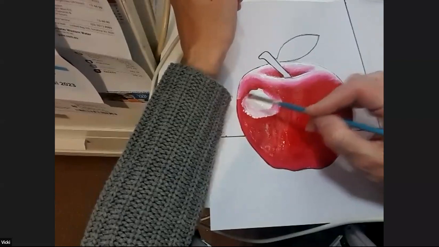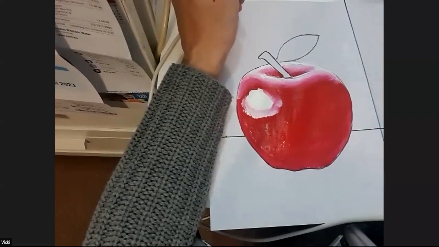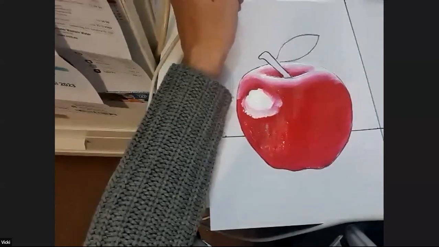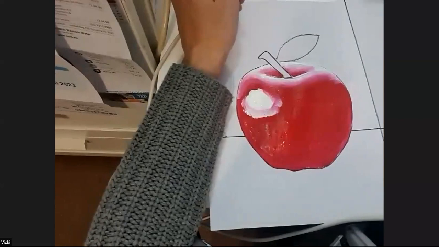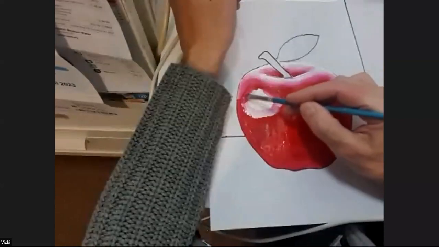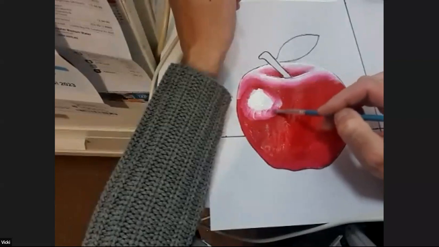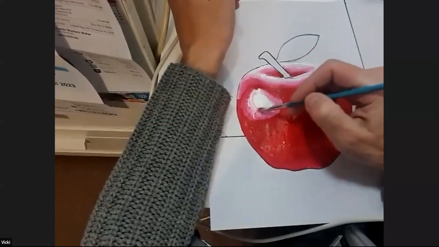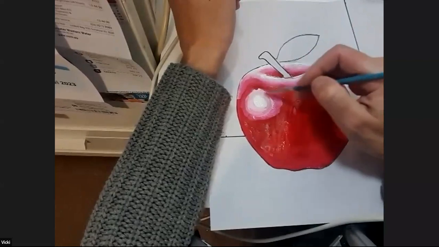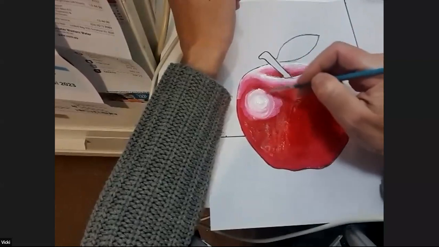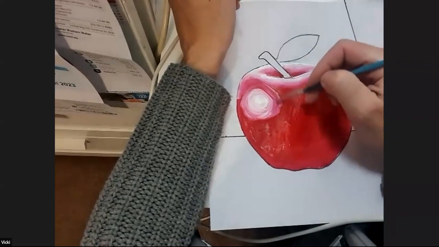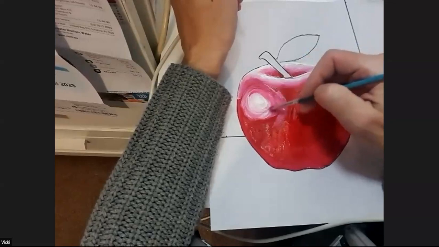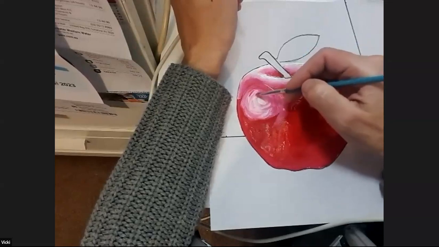Now watch me, guys, because I can see that a lot of you are not even looking. You're too busy with your own work. You need to look before you start attempting to do this. Right, watch me as I blend this part in, get rid of some of the paint. And now I'm going to go around and around in a circle, but I'm not going to go to the very, very center. I'm going to make sure that it's just a nice round circle like this.